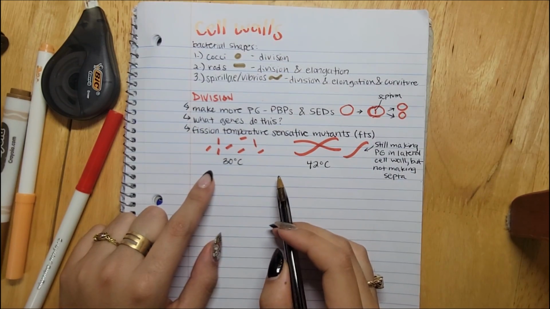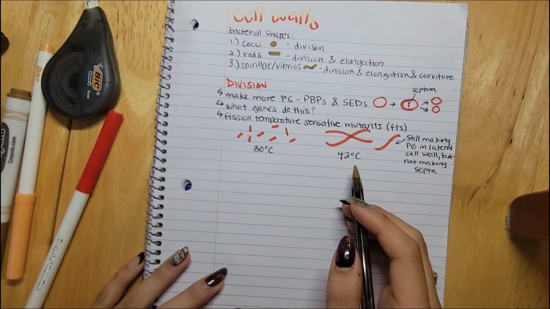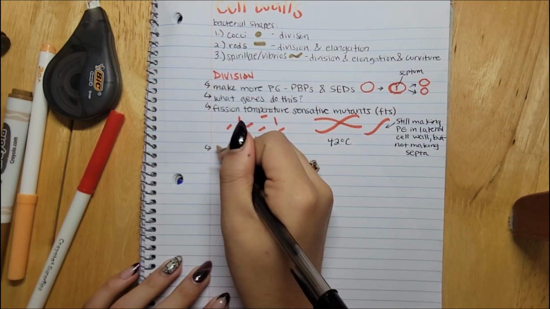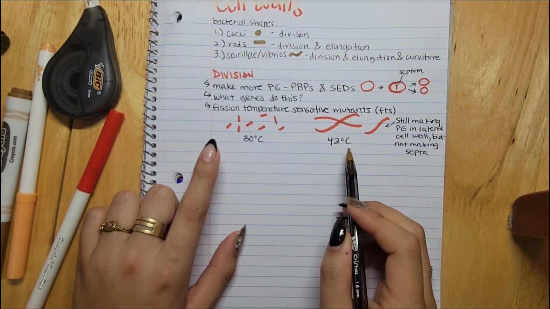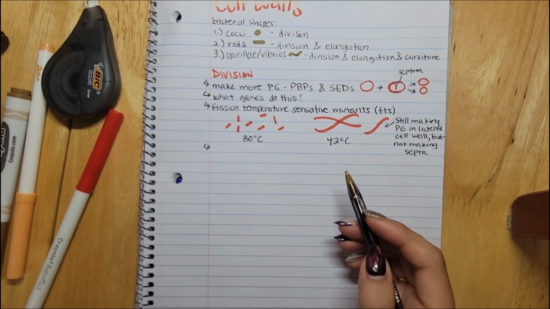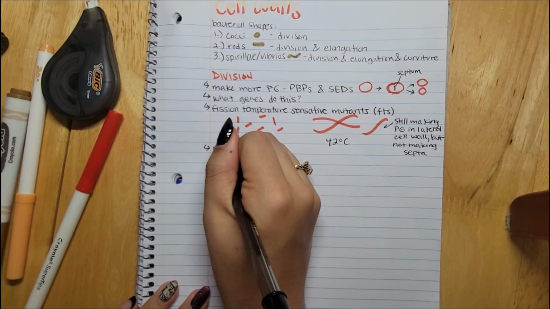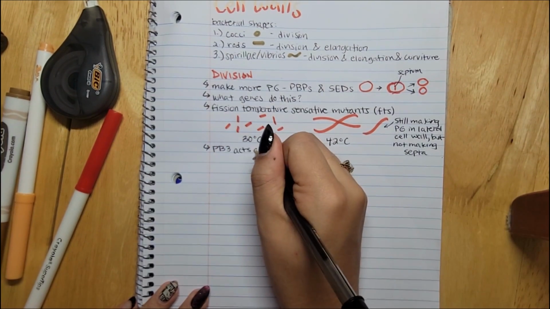So what genes do we think were changed in these mutants? Well, we actually already know of a couple that are involved in division, and we talked about them in the last lecture, and obviously they didn't know about these when these experiments were being done, but we do know about them, so we can probably guess what might be involved. So we know that PBP3 acts at the division site, right?